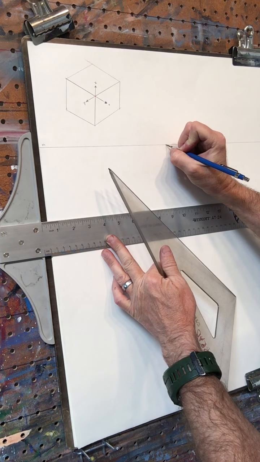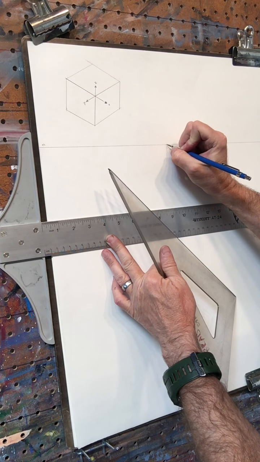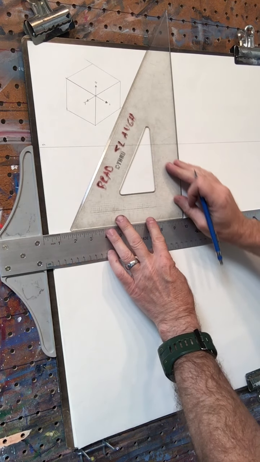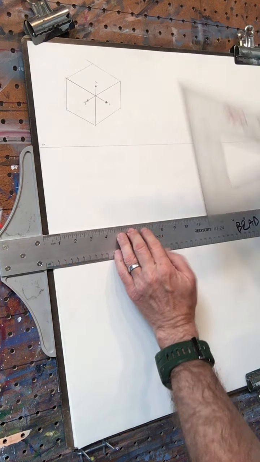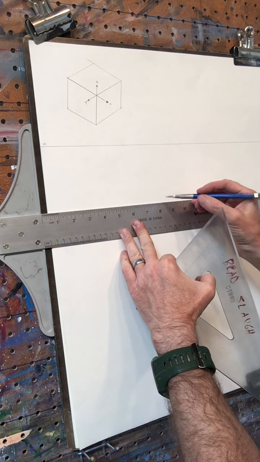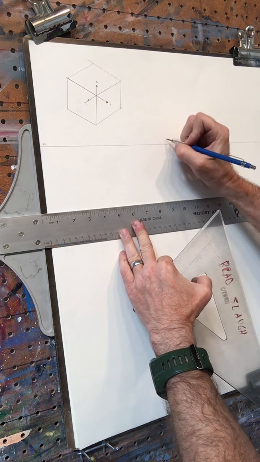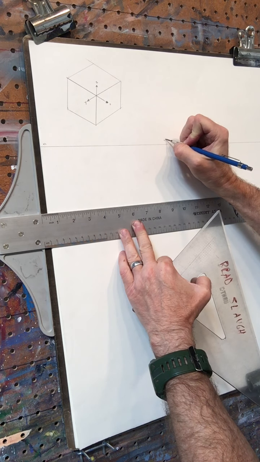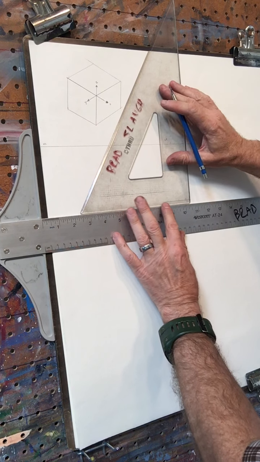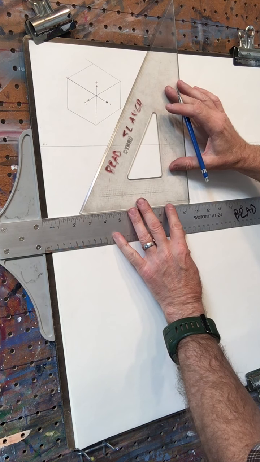So I'm going to put a vanishing point here. And then I'm going to draw the front face of my object, which in this case is going to be a cube. That's my vanishing point. Put a little VP there, just in case anybody forgets what we're talking about.